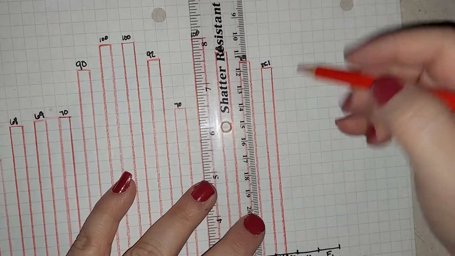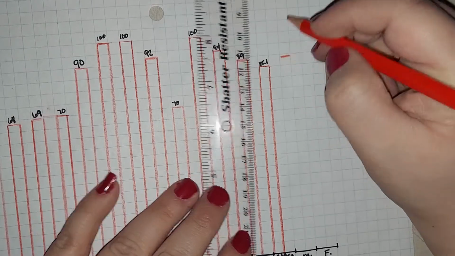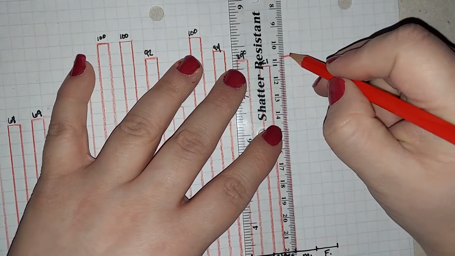88.9. So we're going to come up here. This is 90. So we're going to come down by the notch. Draw that line straight down.